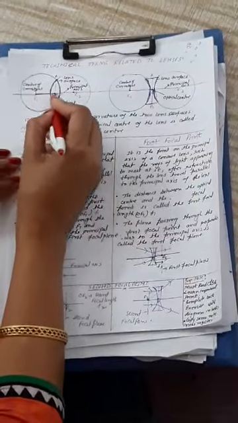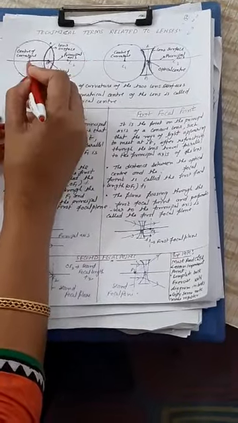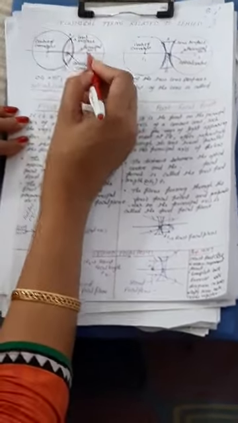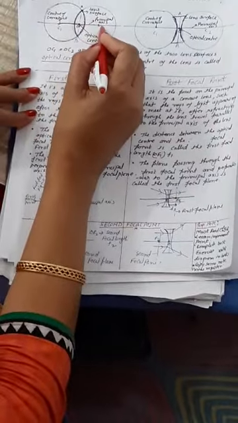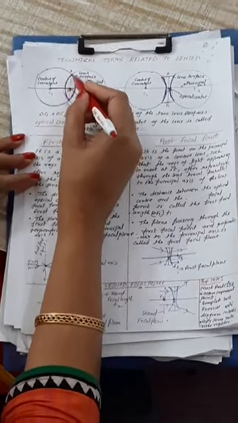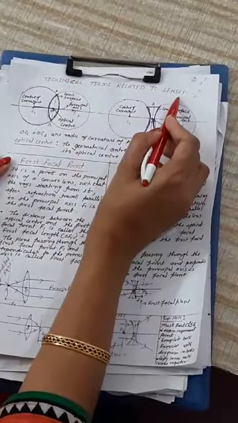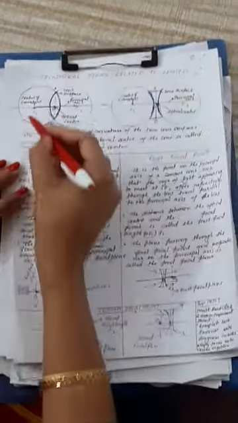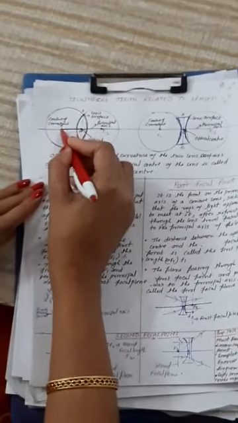This line which passes through the center of curvature, it means simply you can say the line joining the center of curvature is known as the principal axis, and this is the lens surface. So what are the technical terms related to the lens we have discussed? First, center of curvature. What is center of curvature?